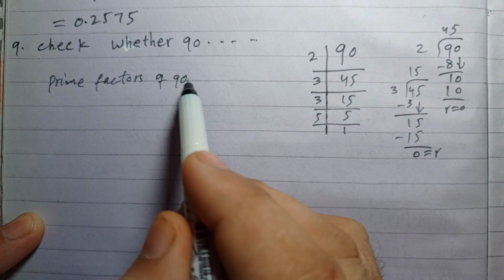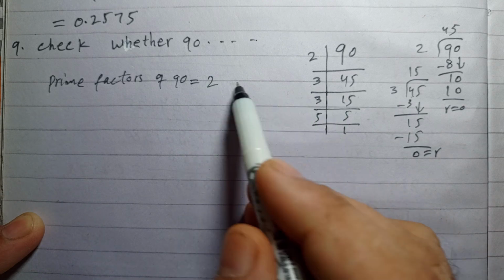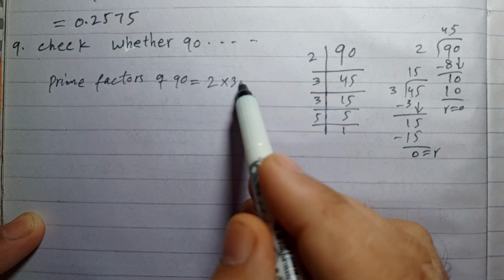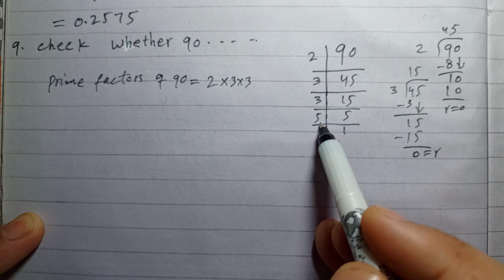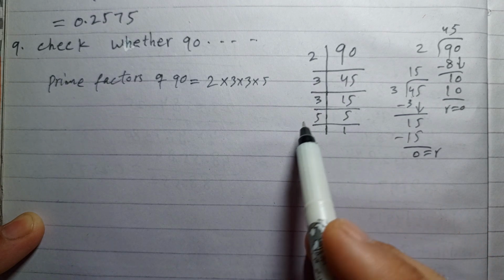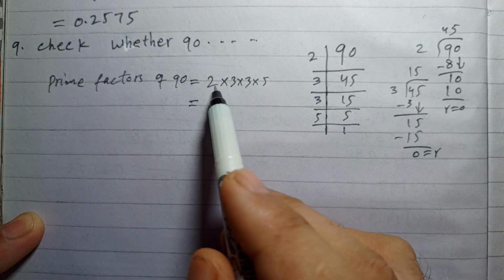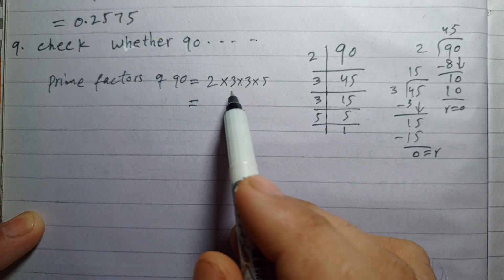What are the prime factors of 90? 2 multiplied by 3 multiplied by 3 multiplied by 5. These are the 4 prime factors of 90, and you will see whether these prime factors make their square or not.